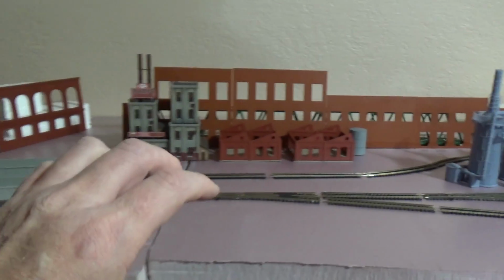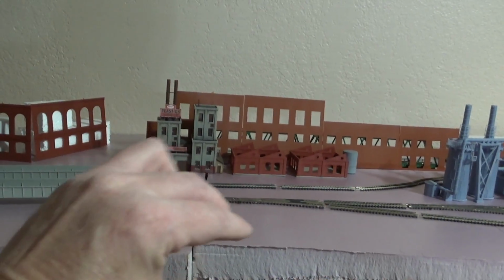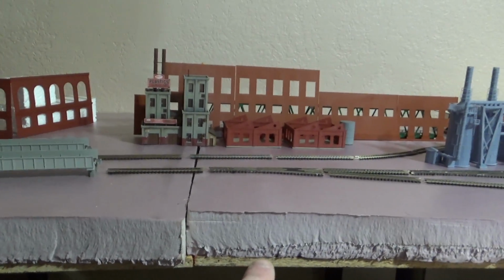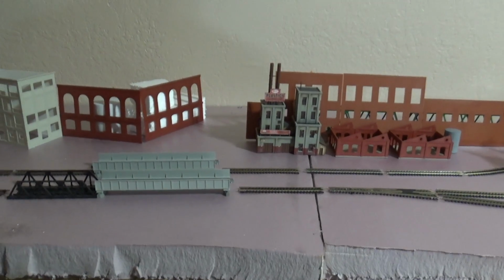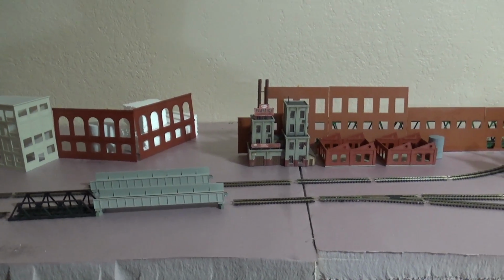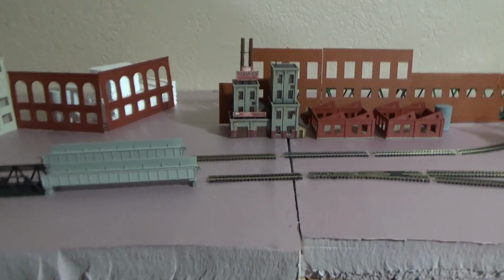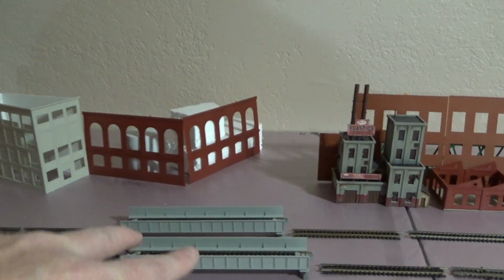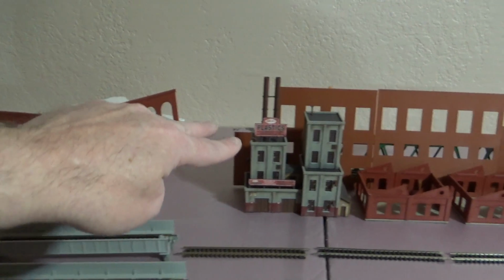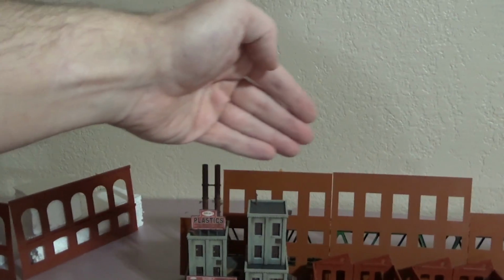So all this pink styrofoam will be gone, and it'll be right down to the plywood, because that's all water in the front. And we'll have waterfront structures and boats. And then we'll also have water going back through here and curving back.